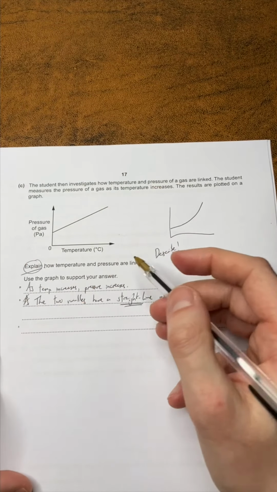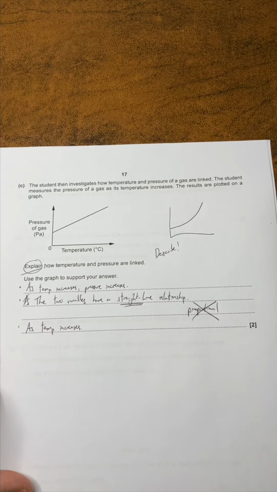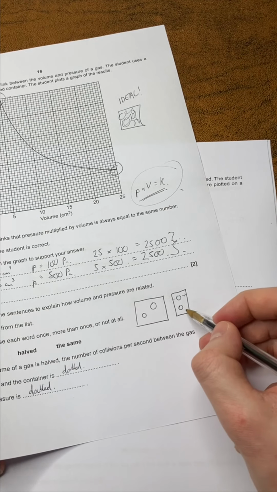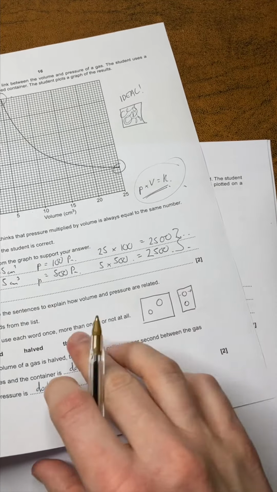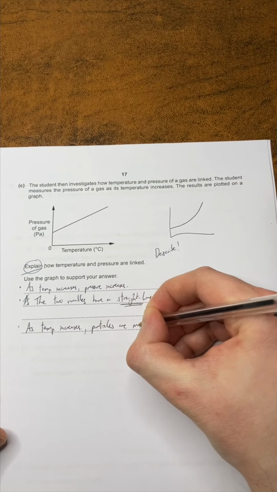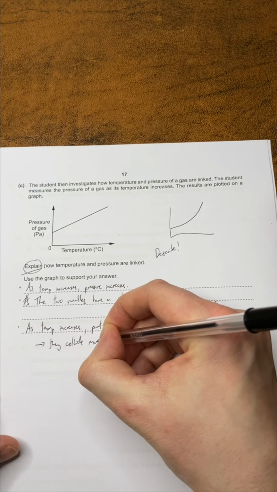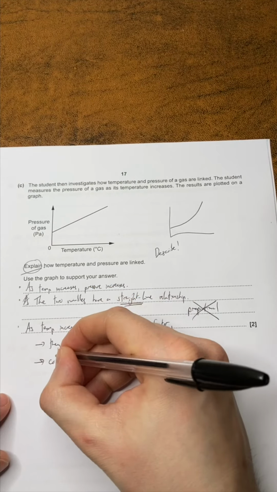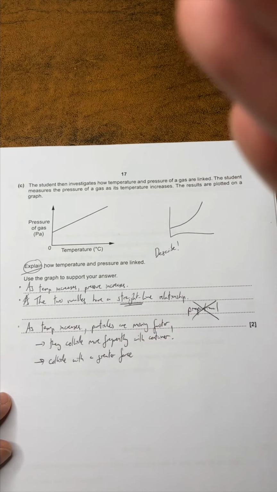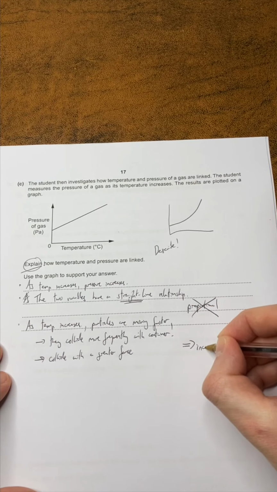So let's talk about some gas physics. So as temp increases, if we consider our particles in our makeshift box before, the way that they're exerting a pressure on the box is moving around and colliding. So as the temperature increases, particles are moving faster. And we can say two things here. We can say they collide more frequently with the container, and they also collide with a greater force because they're moving faster. They're hitting the container much harder. And both of these things increase pressure.